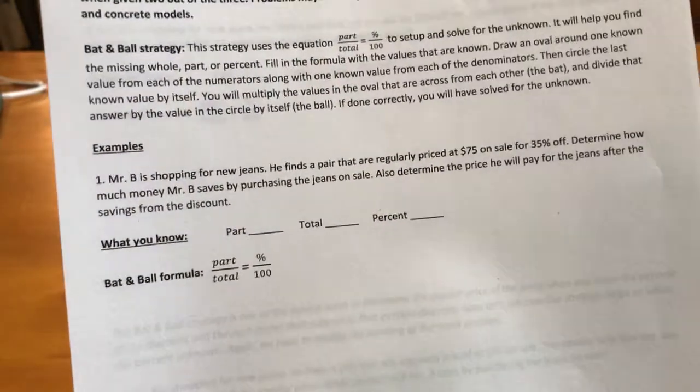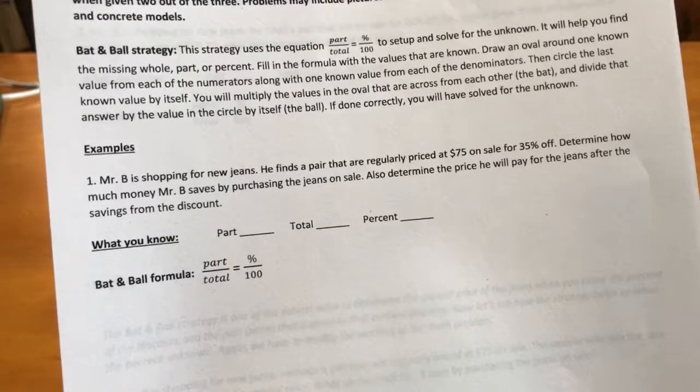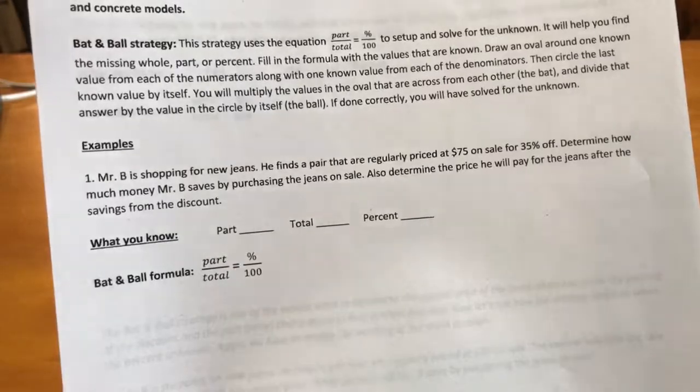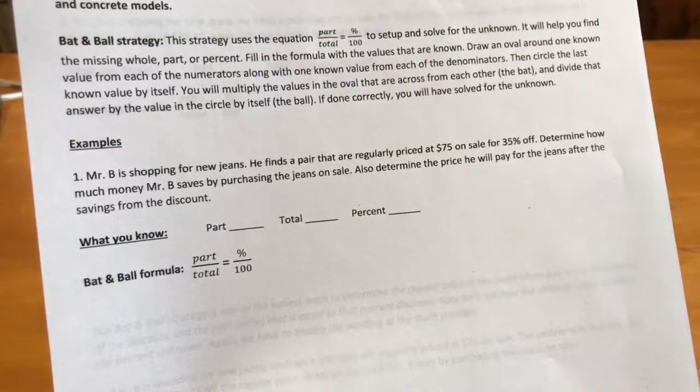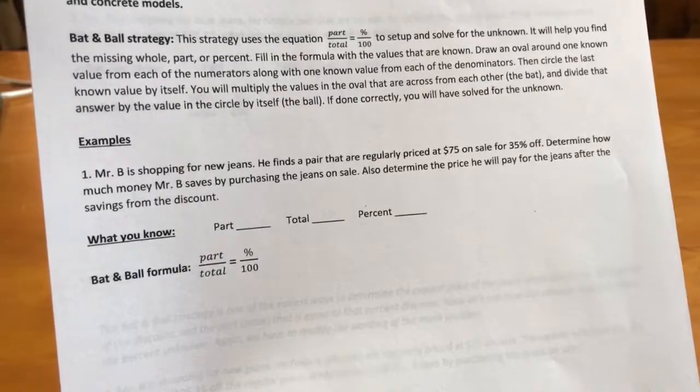The first example here: Mr. B is shopping for new jeans. He finds a pair that are regularly priced at $75 on sale for 35% off. Determine how much money Mr. B saves by purchasing the jeans on sale. Also determine the price he will pay for the jeans after the savings from the discount.